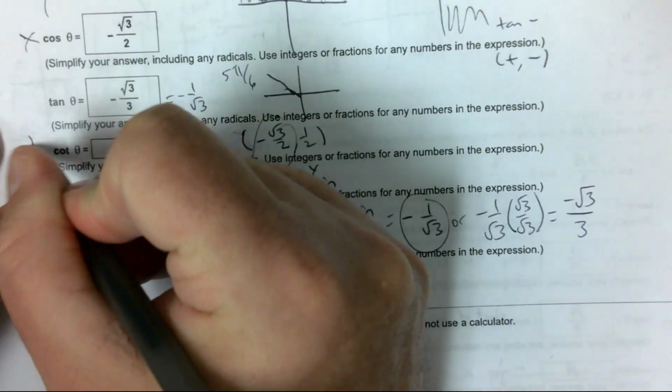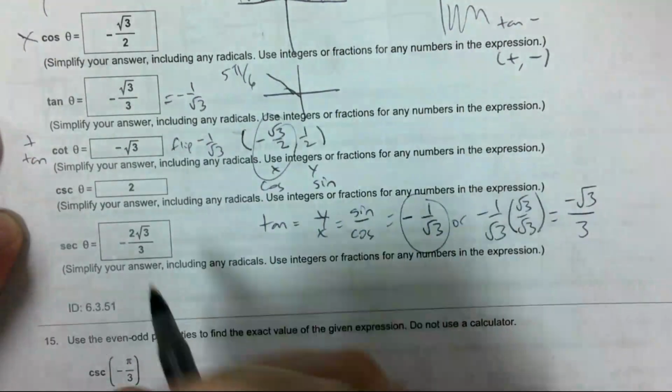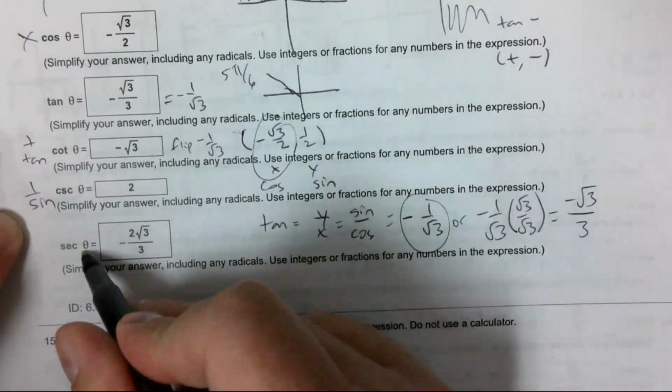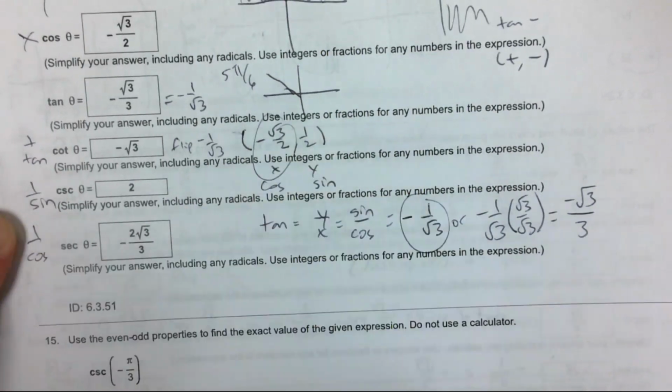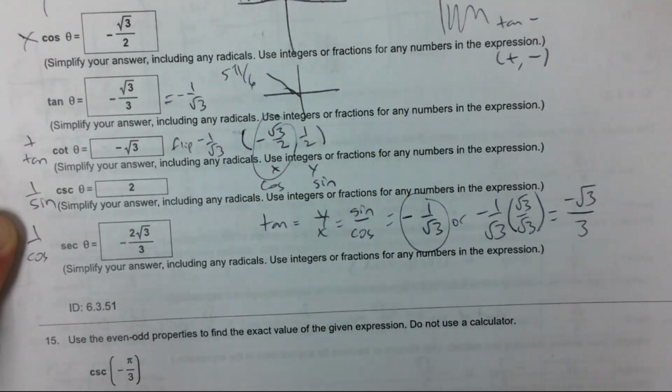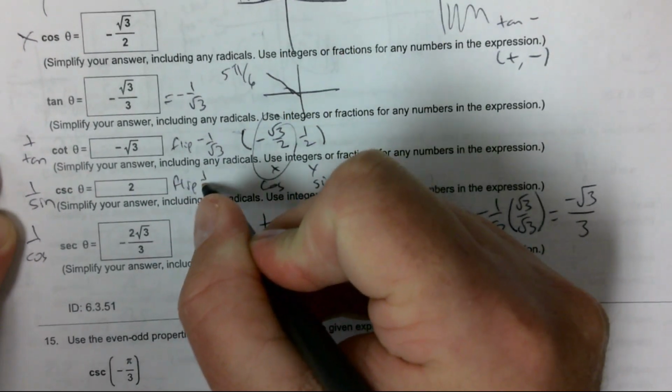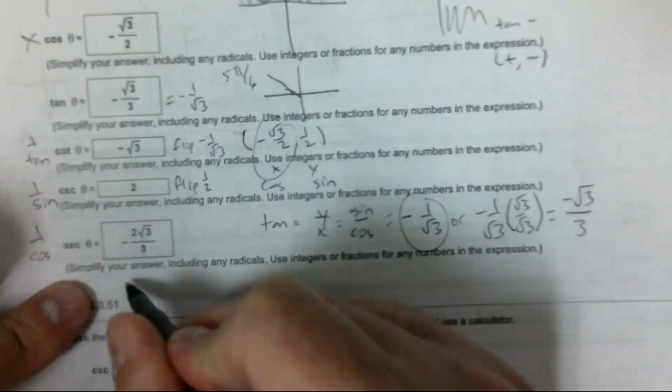Because this is 1 over tan. And then for cosecant, that's 1 over sine. And for secant, that's 1 over cosine. So same thing we've been doing. So this is flip 1/2. And this one you flip.